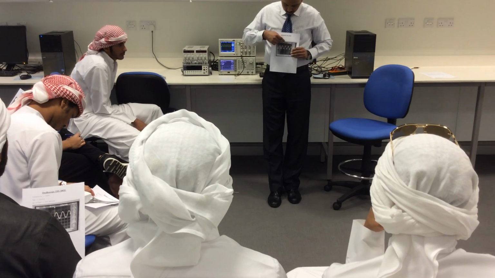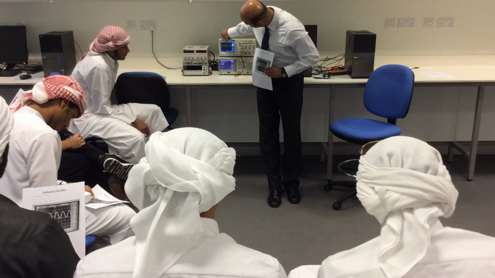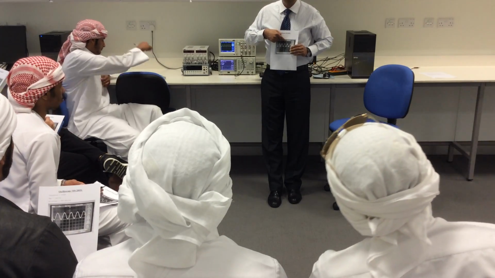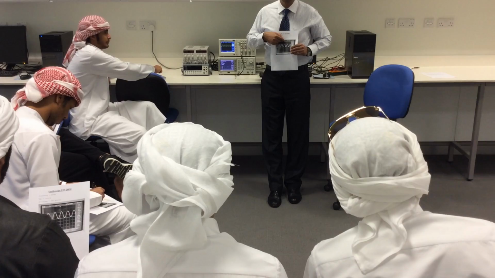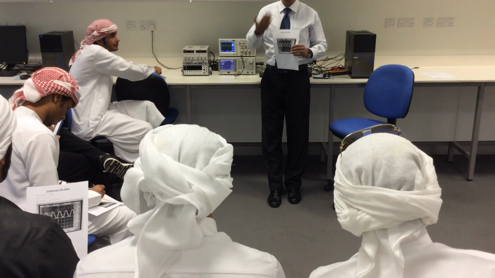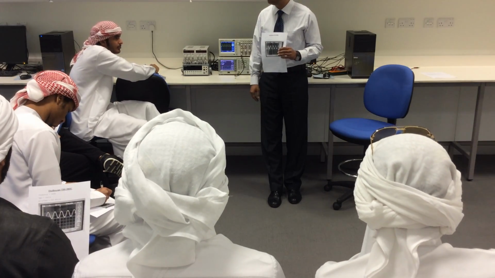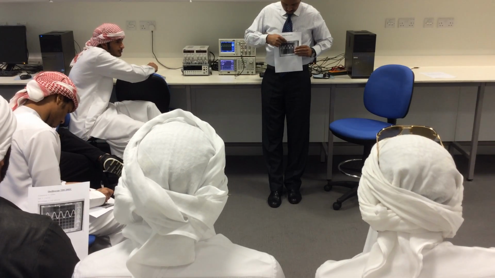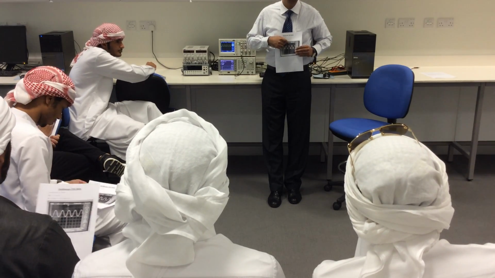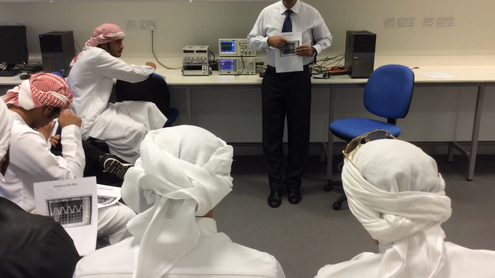Now, you see this arrow on the top here. This one is 0 time. It does not mean that the time before it is negative, but this is just for the sake of reference. This one is the 0 time.